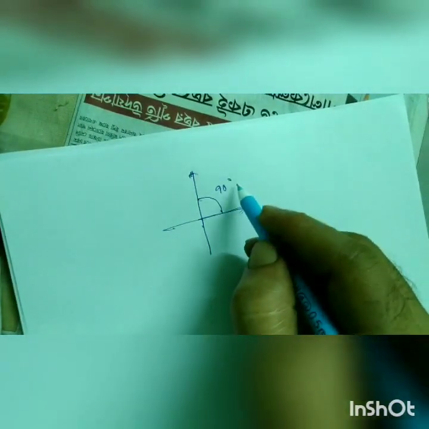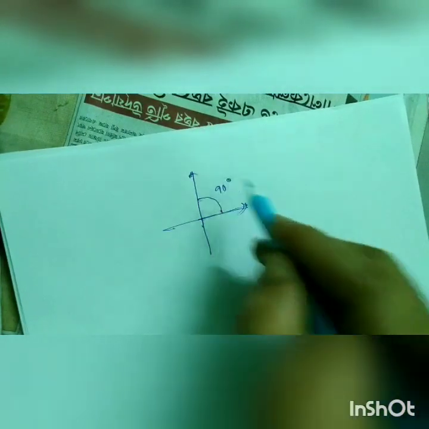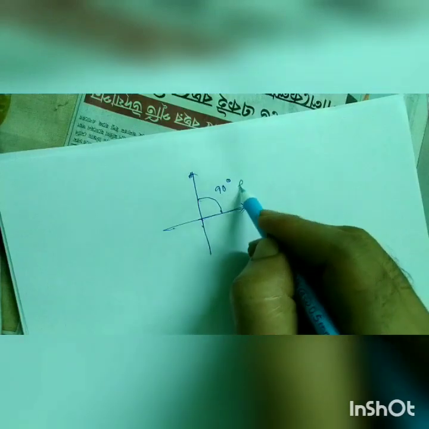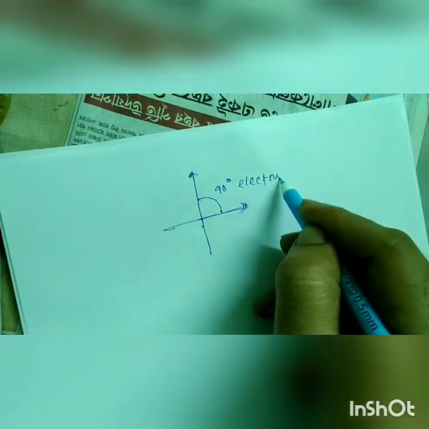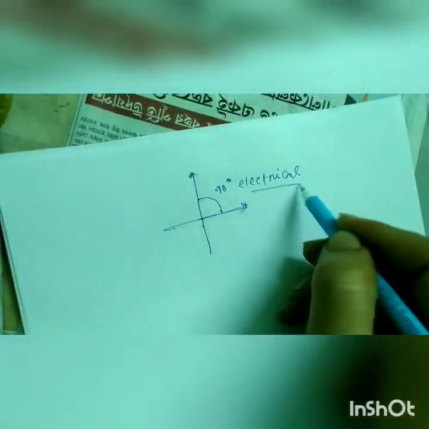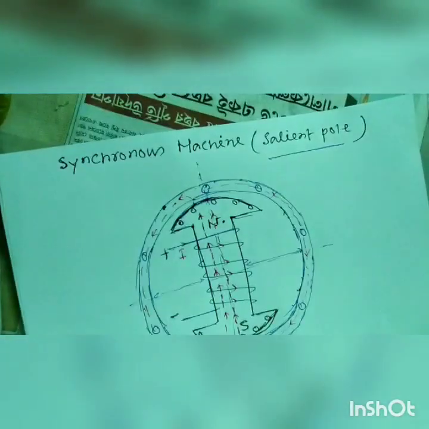But remember, this is 90 degrees electrical, not mechanical. Here I think we don't have to face any problem because it is a two pole synchronous machine.